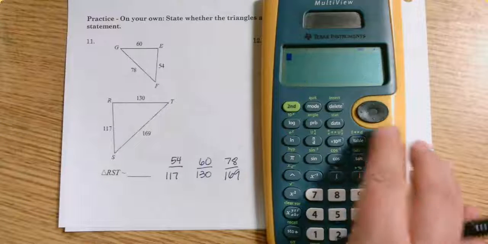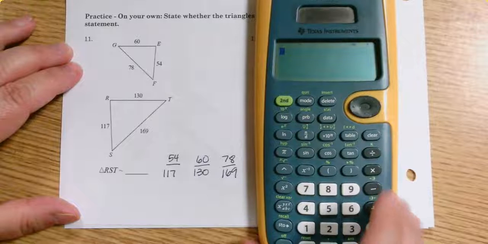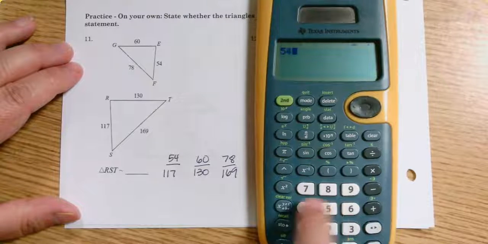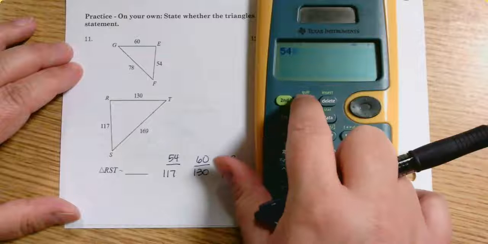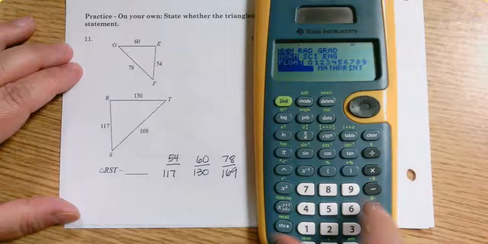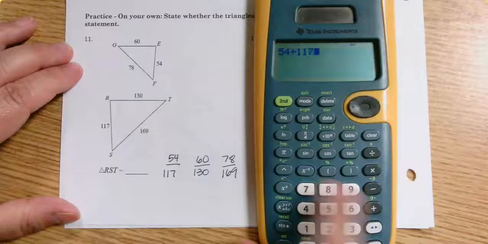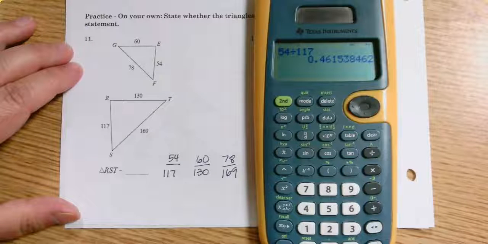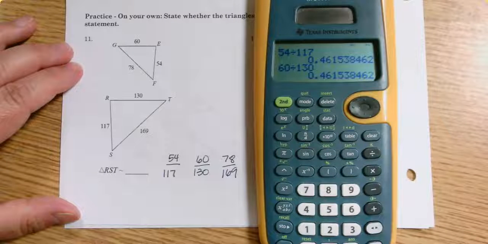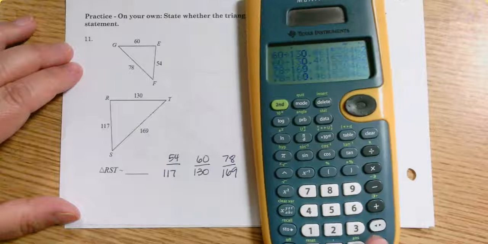Another option for comparing, we've already talked about using cross products to compare two fractions at one time. You can also change everything to a decimal. See if I can change my setting, make that a little bit easier here, to classic mode. So 54 divided by 117, there's a decimal. 60 divided by 130, there's a decimal. And 78 divided by 169, same decimal.